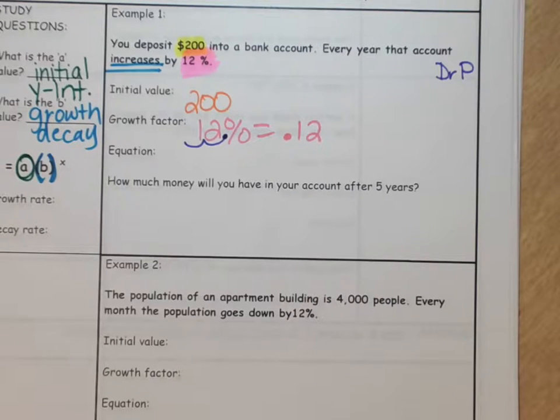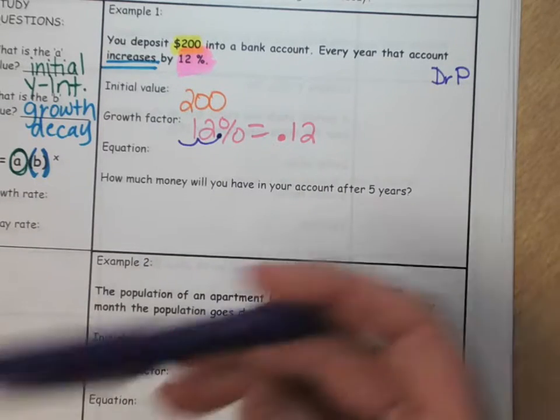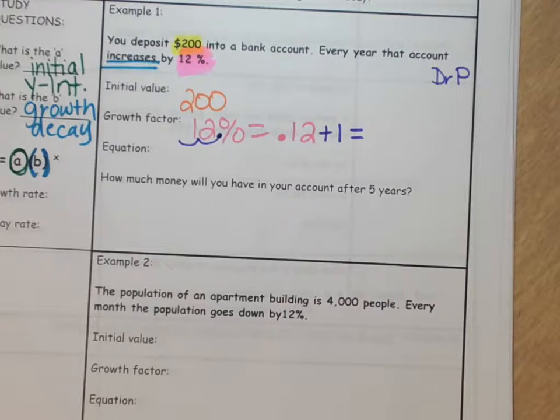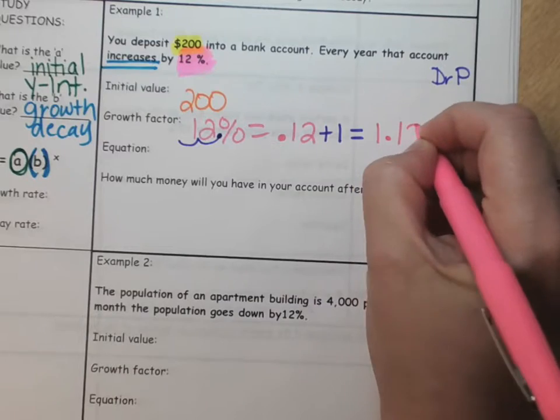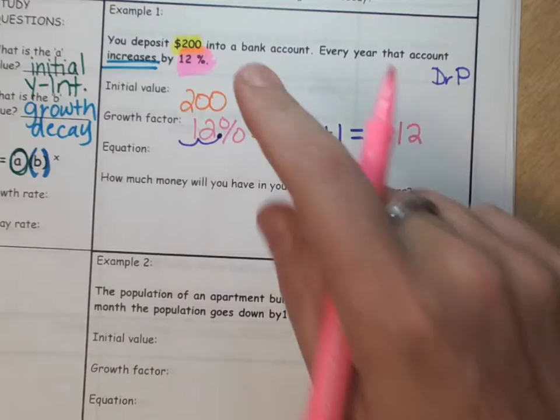All right. Now, growth. What do we talk about growth? Is it bigger than 1 or less than 1? Bigger. So guess what I've got to do to this guy? I've got to add 1 to it. Because remember, it's got to be bigger than 1. So if I'm getting bigger, I've got to add 1. Yesterday I subtracted from 1, right? I've got to add 1 because I'm creating growth today. So my final answer is 1.12. This is my B. This is my A.